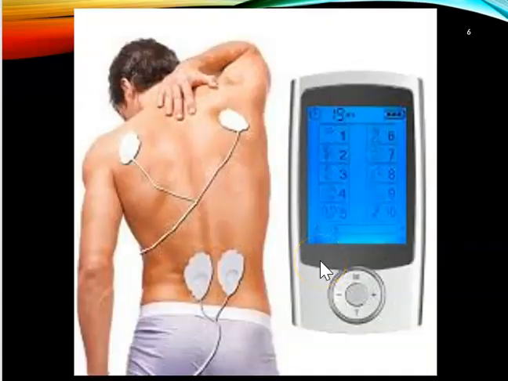And then this is a TENS unit. And these, holy smokes, they have come a long way from when I first started nursing. Now they just look like a smartphone. They come with 2 sets of wires, and you can put them on your muscle groups. They do supply extra pads with them, but it's going to be a limited amount.